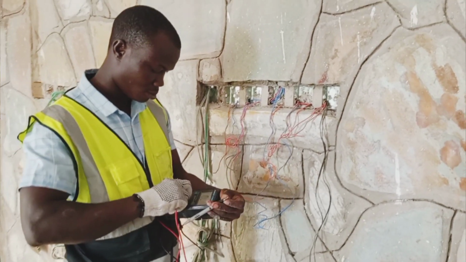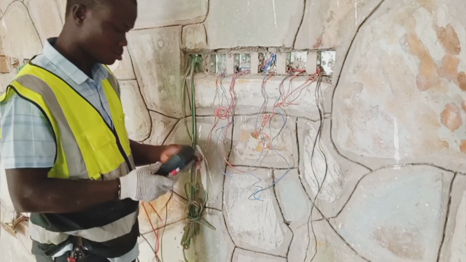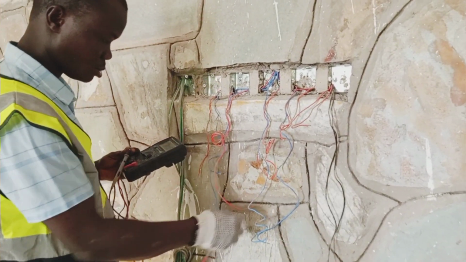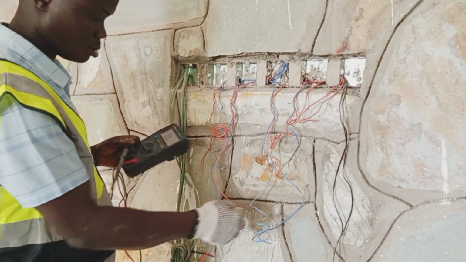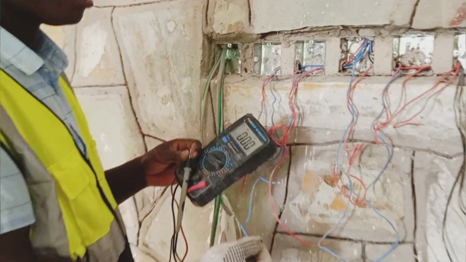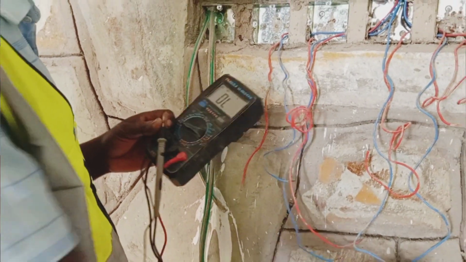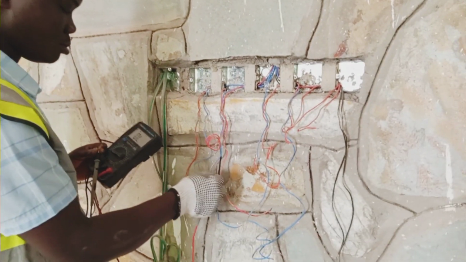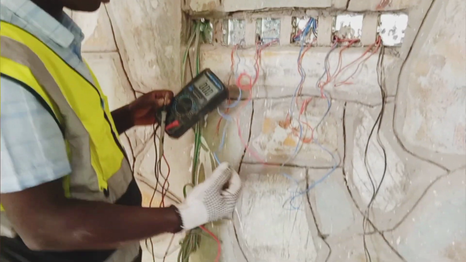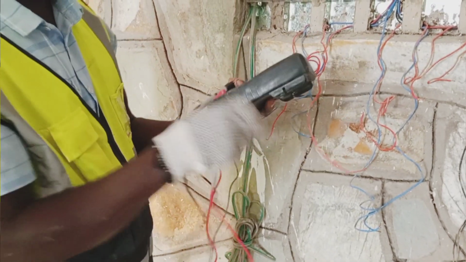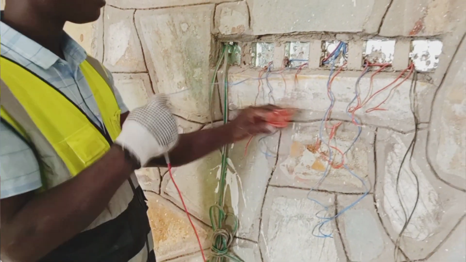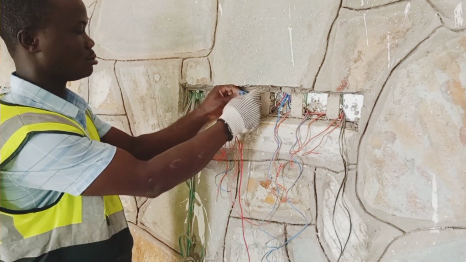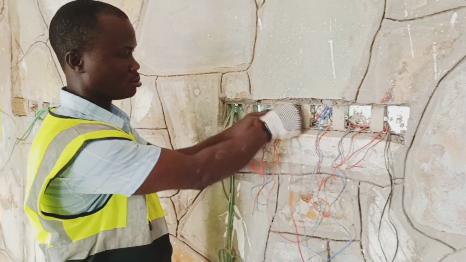You know, sometimes you do the wiring and then you are not able to immediately fix the accessories and the lights. After the wiring, the ceiling has to be done or POP has to be done before the final connection of the lights and the fans. In the process of constructing the ceiling or doing the POP, sometimes if the person doing the POP or the ceiling does not have basic knowledge of electrical wiring, they misplace some of the switch wires.